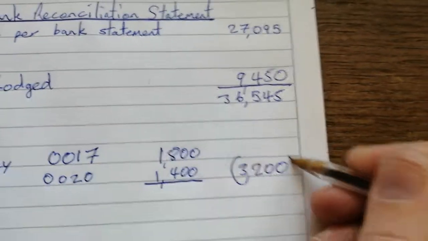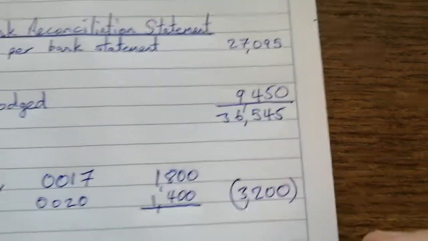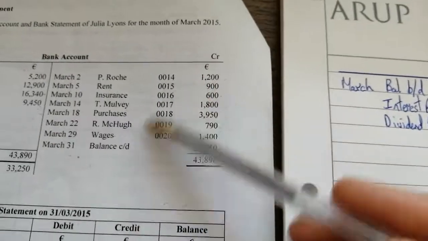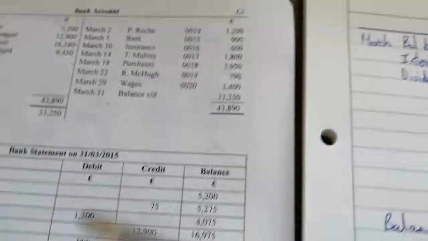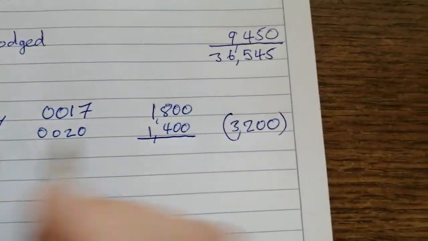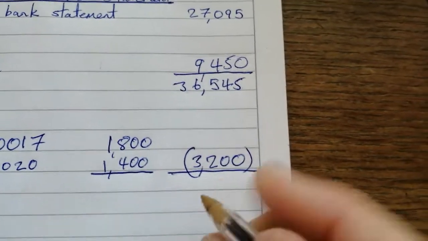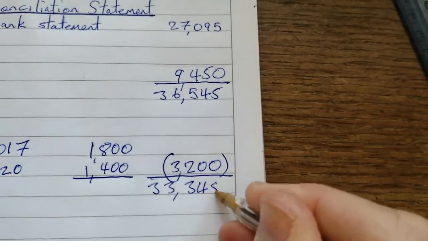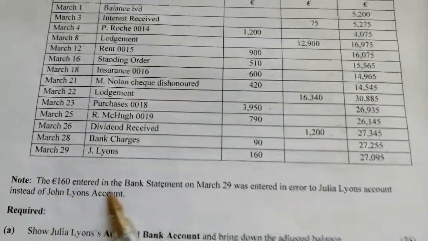And we're subtracting that because we said less, isn't it? We're subtracting it because it's an extra figure that should have been on the decreasing side here, but wasn't. So that's why we're putting it in less, because it decreases the amount in your bank account. So we'll subtract that there, and that'll give you 33,345.